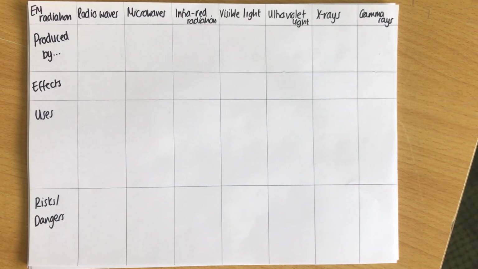Okay, so in this video, we're going to look at different properties of the EM spectrum, the different types of radiation in the spectrum. We're going to think about all 7 and think about what they're produced by, what their effects are, what their uses are, and what their risks or dangers are.